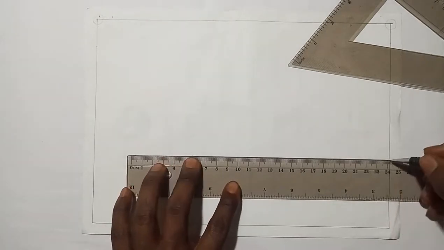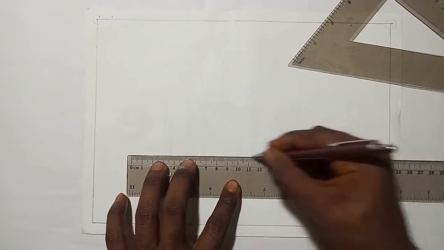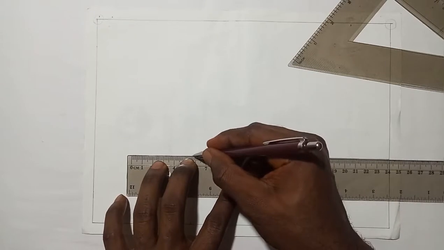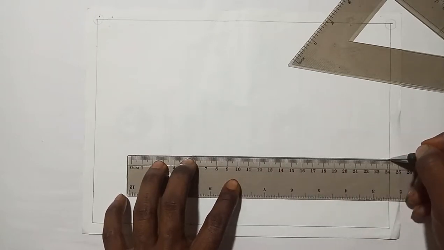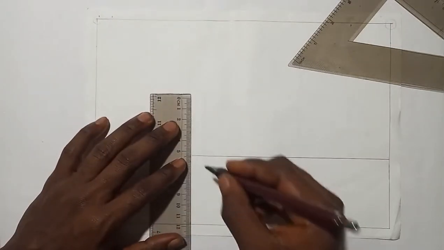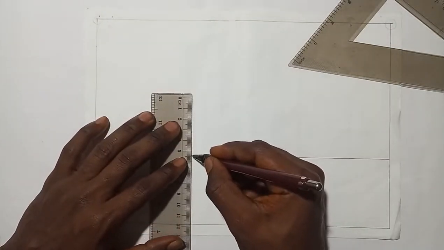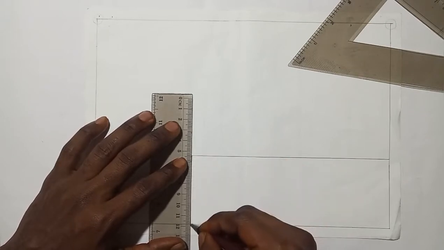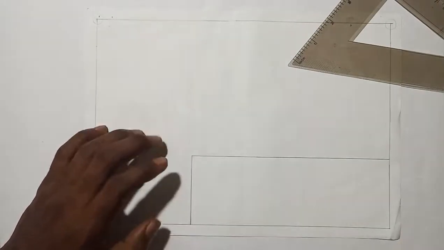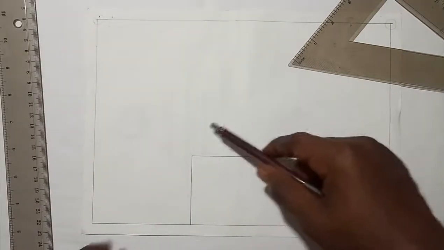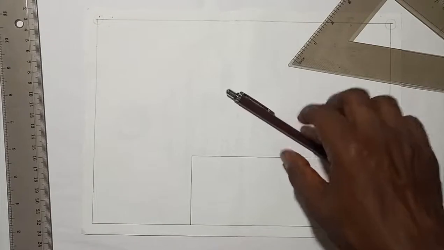When you get that, then you employ your thick line. In the borderline you use thick line, and in the title block you use thick line. So this title block, you are using thick line. No double lines. When you get that, you erase this point out.